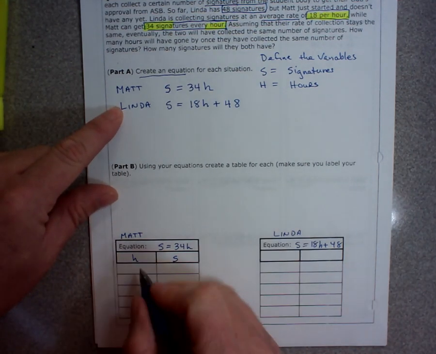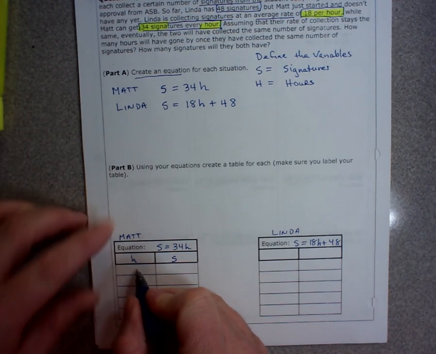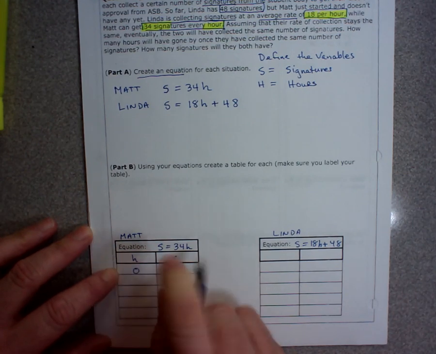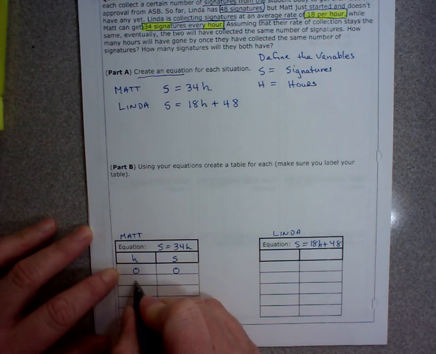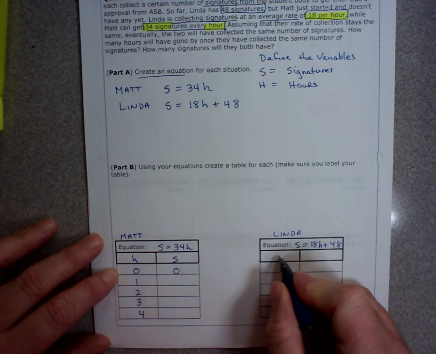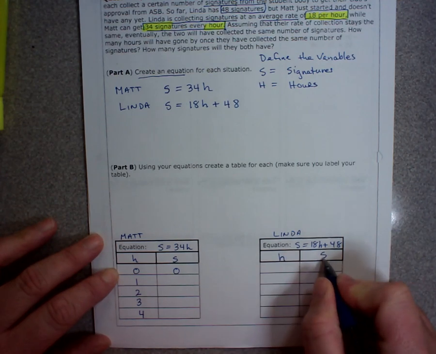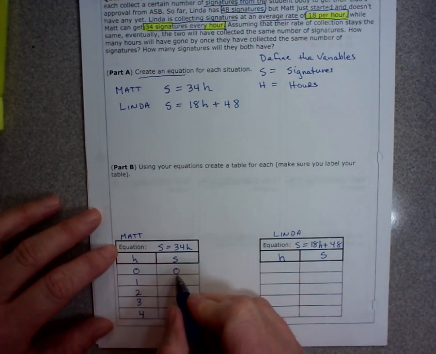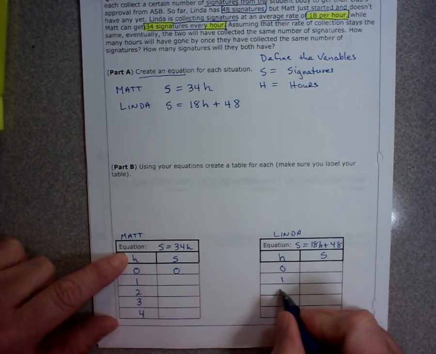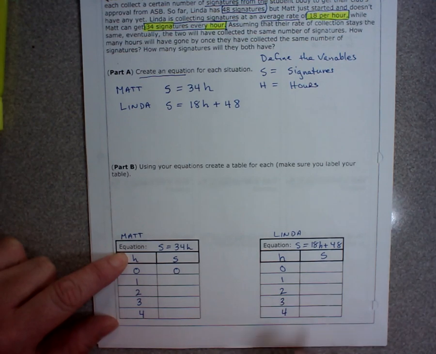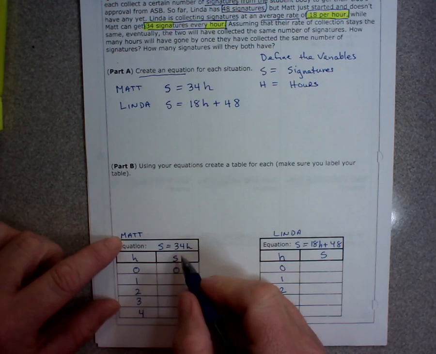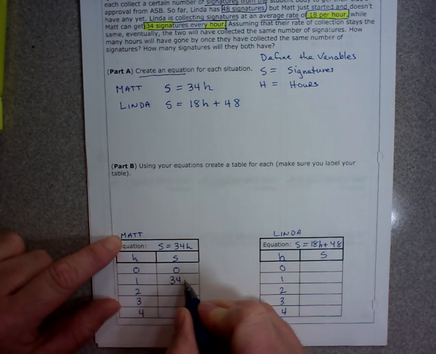Now, as we go through, we can start thinking, okay, well, he would start at 0 hours. Matt would have 0 if I put 0 in for H. After 1 hour, after 2 hours, after 3 hours, after 4 hours. We have H and S here, and so we'd have to use the same inputs: 0, 1, 2, 3 hours, and 4 hours. Okay, so after 1 hour, Matt's going to collect 34 signatures.